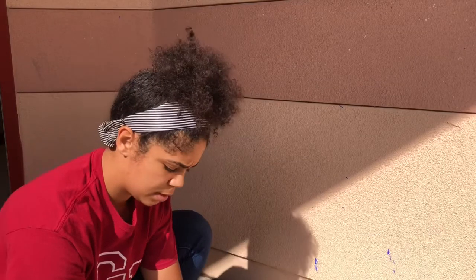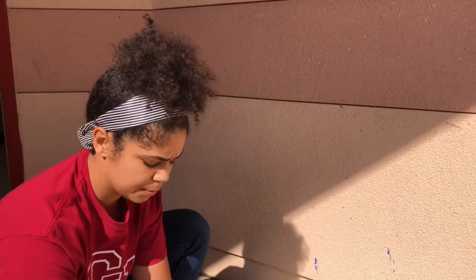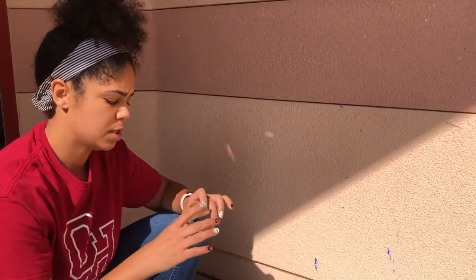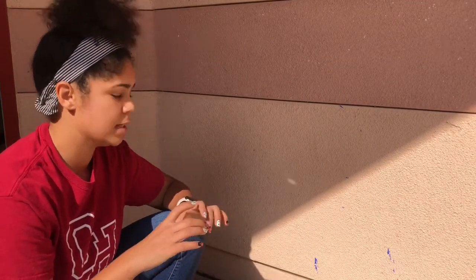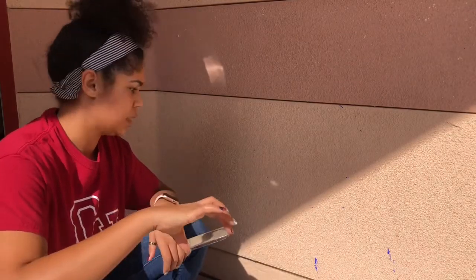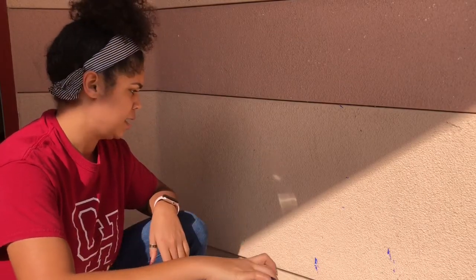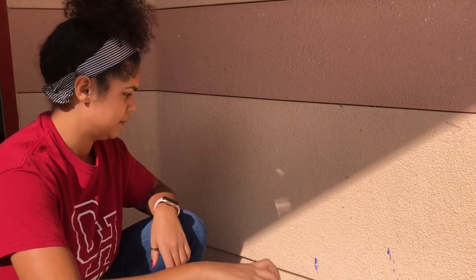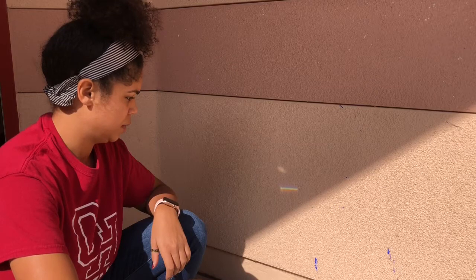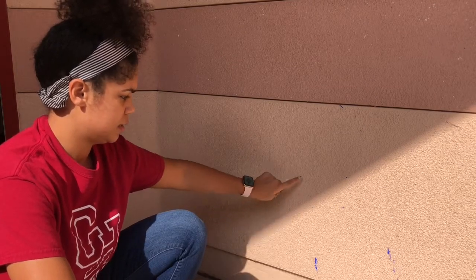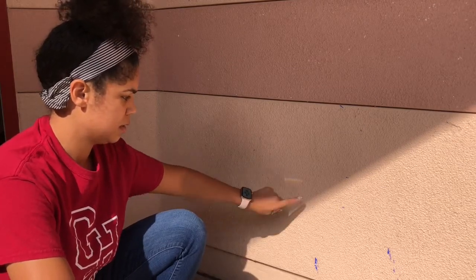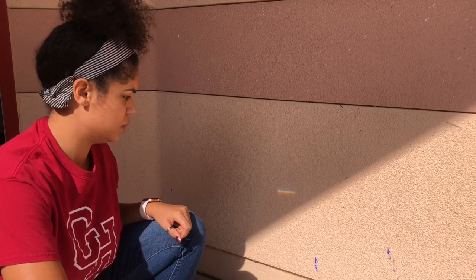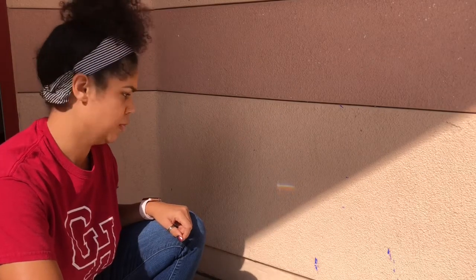This one is not a traditional shape. They're typically a little bit bigger. But anyways, I'm going to take this prism and I can bend the light from the sun. If I angle it just right, let's see if I can get that. There we go. I can bend the light from the sun into the continuous spectrum.